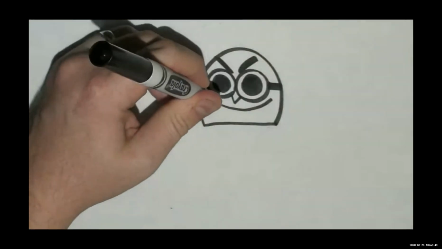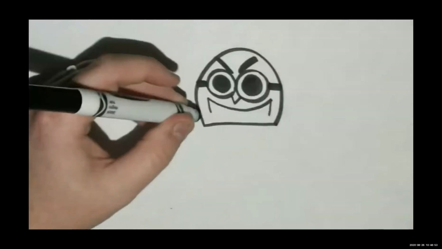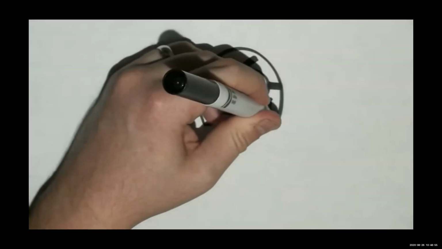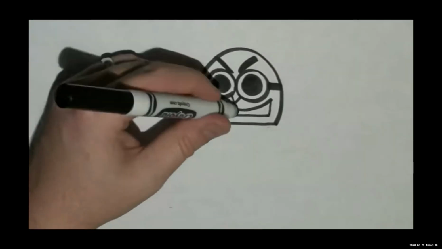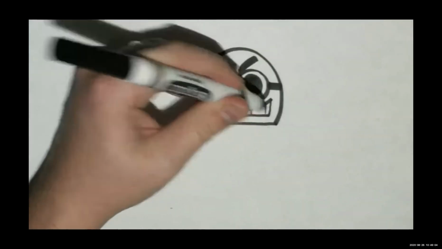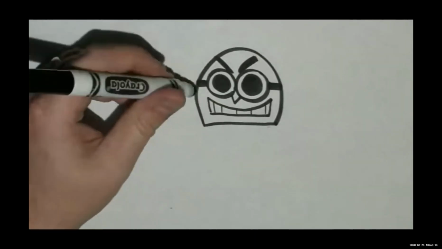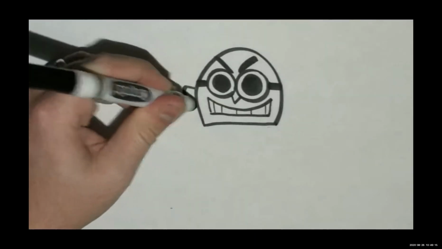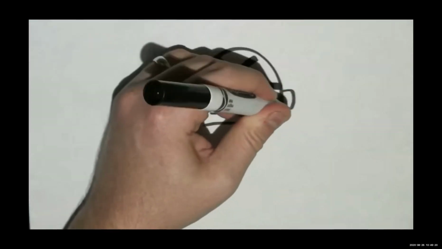And then I'm going to draw a line down on each side and connect those with a straight line. Then I'm just going to draw little lines on the inside to show all his teeth. Right under the band, I'm going to draw a small C for his ear and a backward C on the other side.